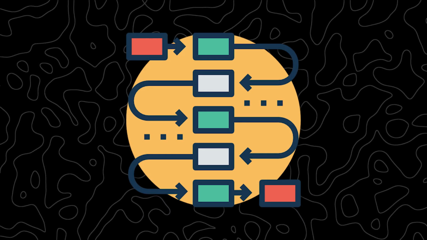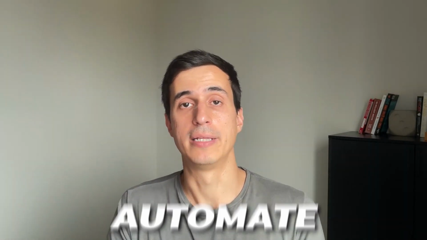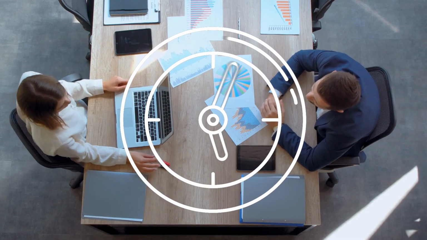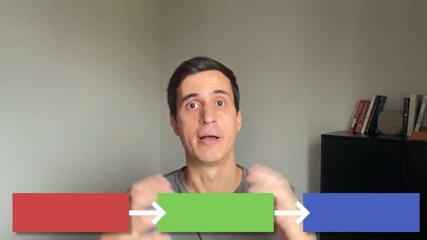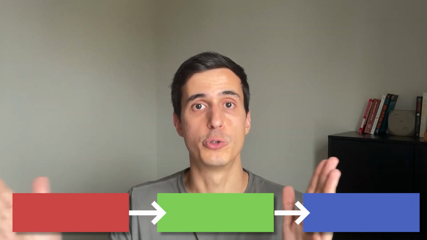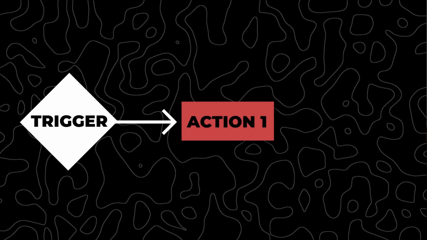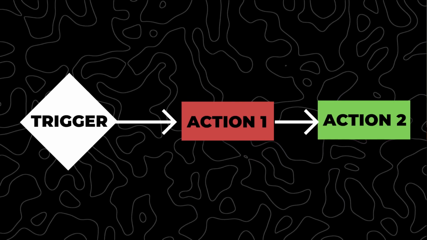to help you build a flowchart of that process, right? So let's say that you are starting to automate your onboarding process because you're spending too much time onboarding every new client. On the flowchart, you're going to map out all the steps that you have to go through to make sure that every new client is properly onboarded. For every process, you have one trigger, so when a new lead becomes a client, and then you have all the actions that need to happen on that process.